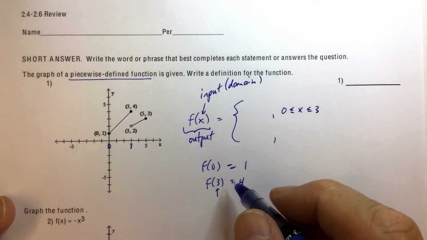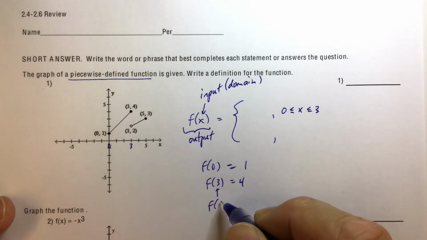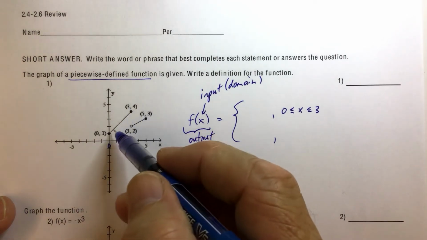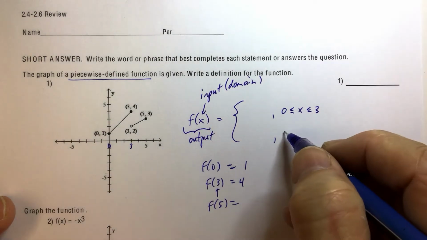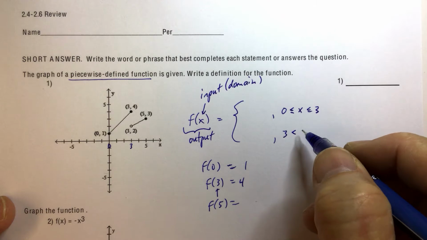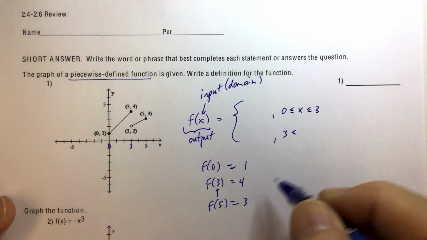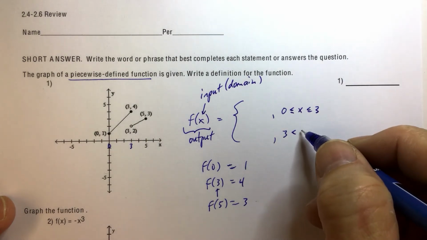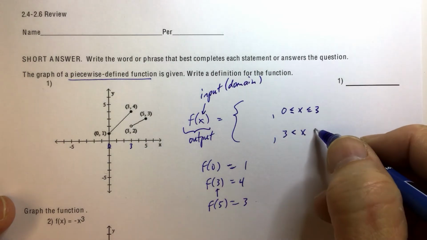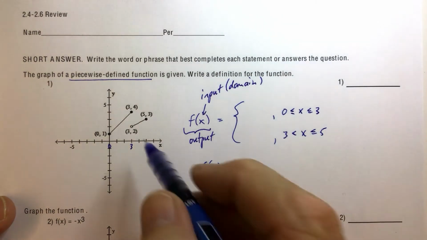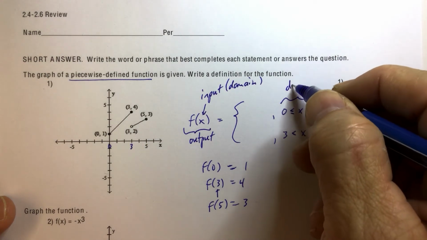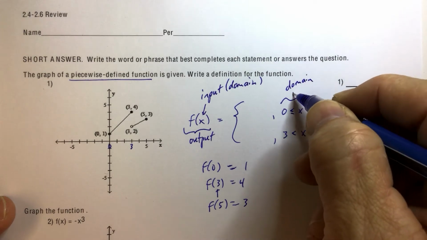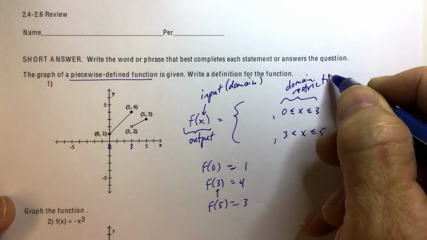But if we were to plug in a number like 5, we wouldn't find it on the first piece, we would find it on the second piece because the second piece is defined between 3 and 5. So let's go ahead and set those up. And by the way, f of 5 would be equal to 3. So x has to be greater than 3 but less than or equal to 5 to use the second piece. So these right here are what we call our domain restrictions. They tell us which piece to use.